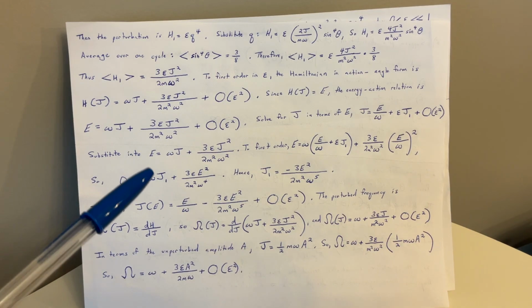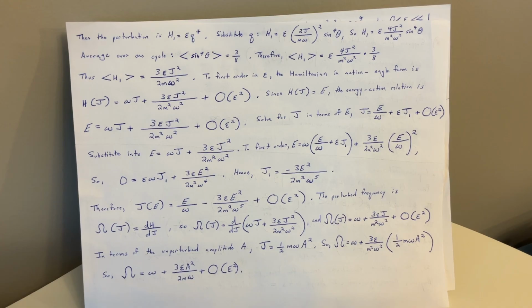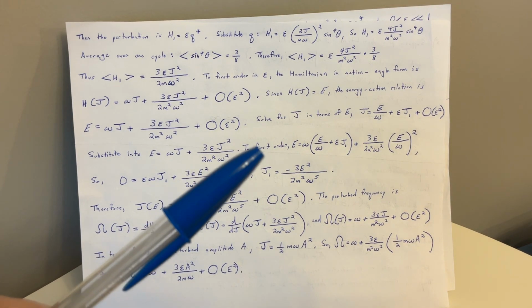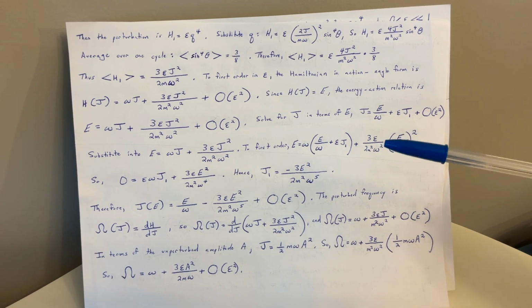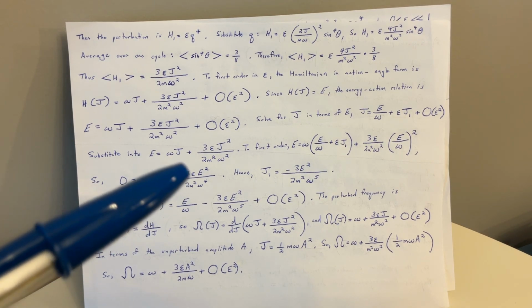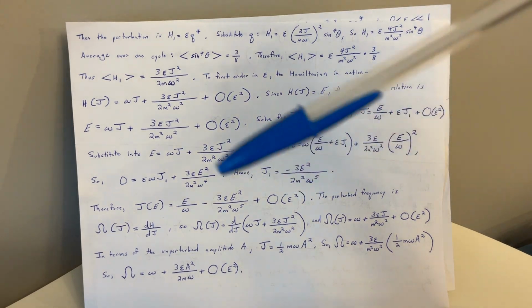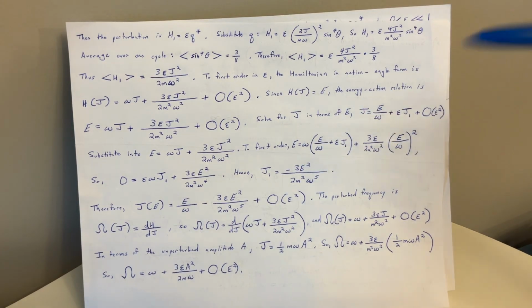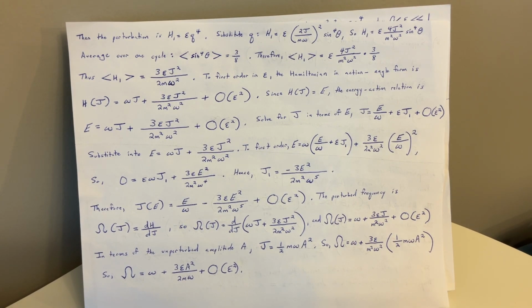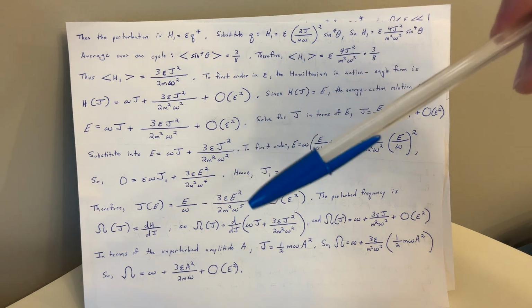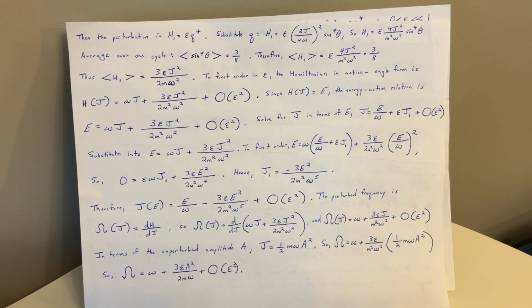Substituting into E, we get E = ωJ + 3εJ²/(2m²ω²). To first order, E = ω times (E/ω + εJ₁) + 3ε/(2m²ω²) times (E/ω)². Setting this equal to 0, 0 = εωJ₁ + 3εE²/(2m²ω⁴), and isolating J₁ = −3E²/(2m²ω⁵). Therefore J(E) = E/ω − 3εE²/(2m²ω⁵) + O(ε²).